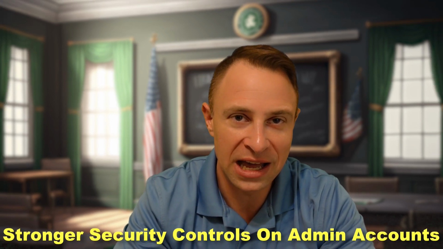Reduces risk of privilege escalation. If a user account is compromised, there is no direct escalation to privileged activities. The attacker would need to breach the additional layer of the admin account, which ideally has, well, stronger protections. 6, stronger security controls on admin accounts.